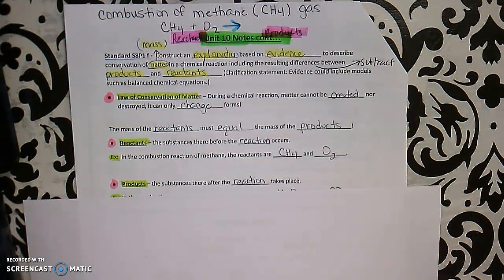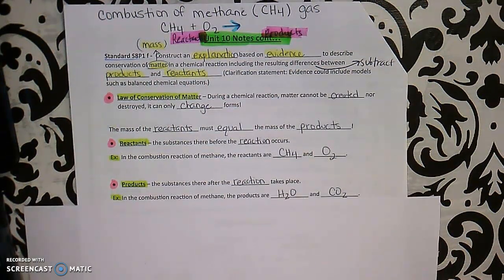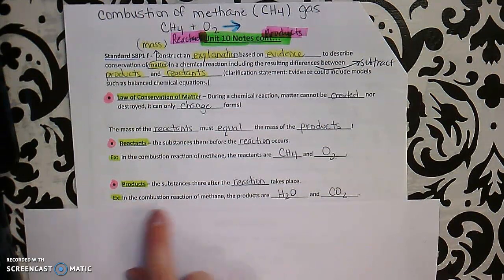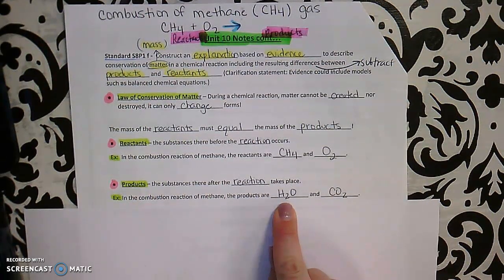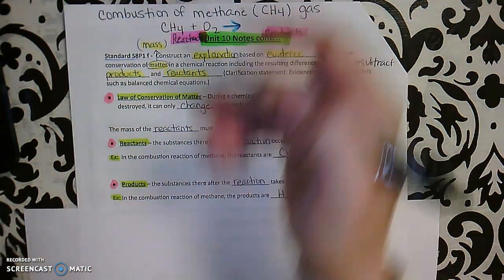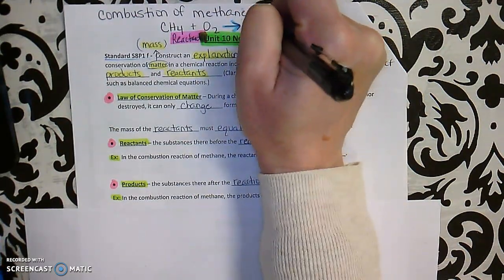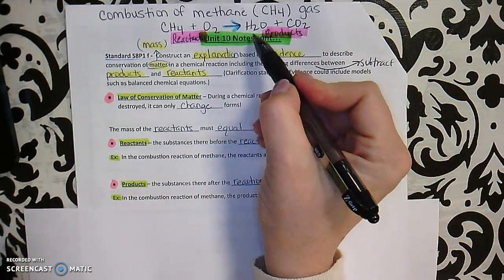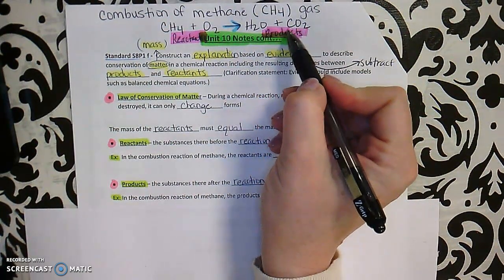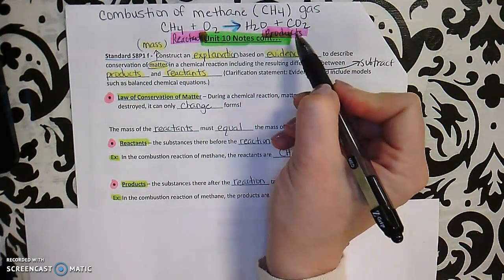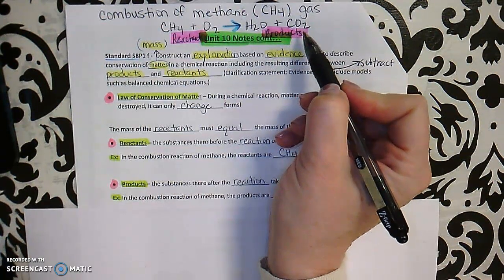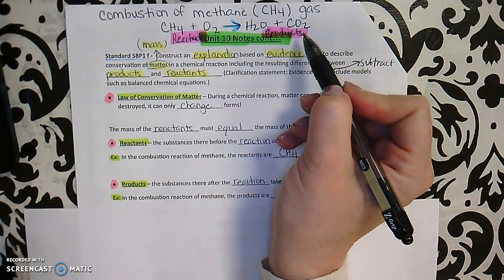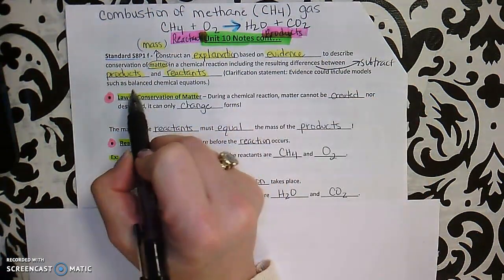So for the burning of methane gas, which is what we use for our Bunsen burners in lab, our products are H2O and CO2. And at this point, I hope we all know that H2O is water and CO2 is what? Carbon dioxide gas.